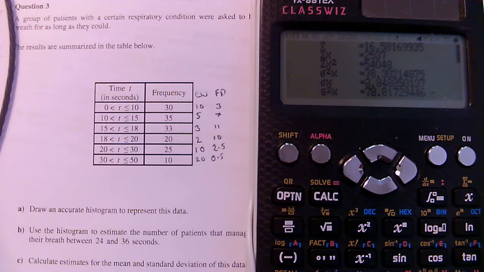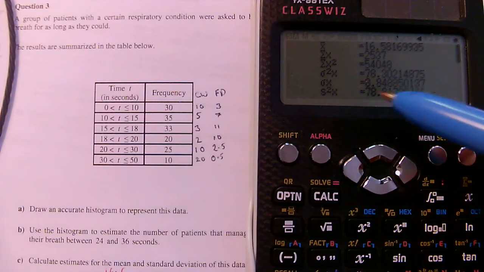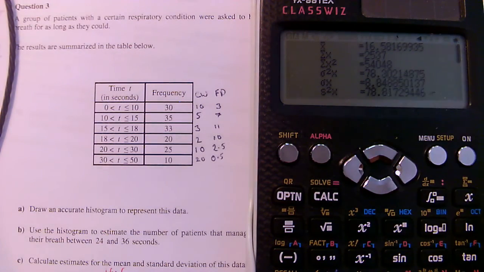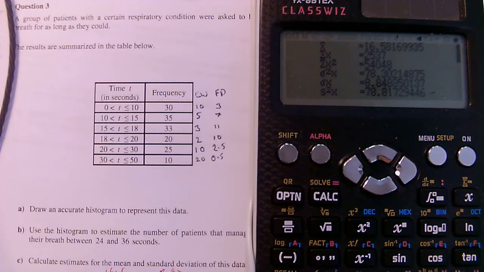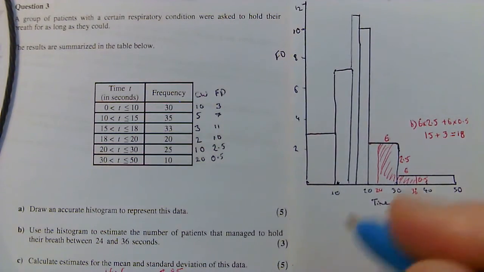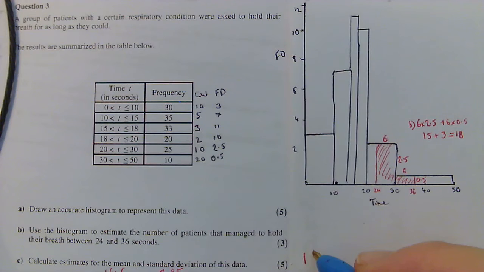So it asks me for the mean, which is 16.58 or 16.6 to 3 significant figures, and the standard deviation, which is sigma, here my value is 8.85. So let's just make sure that's written in. X bar is 16.6, and sigma equals 8.85.